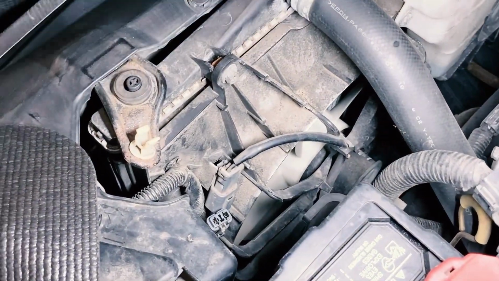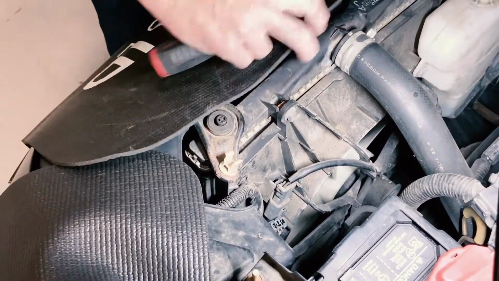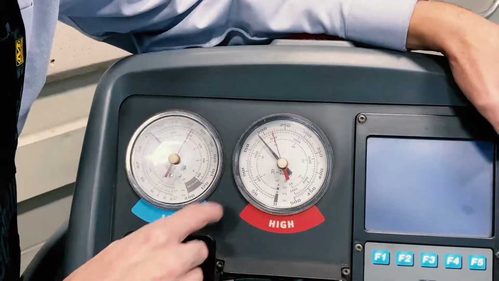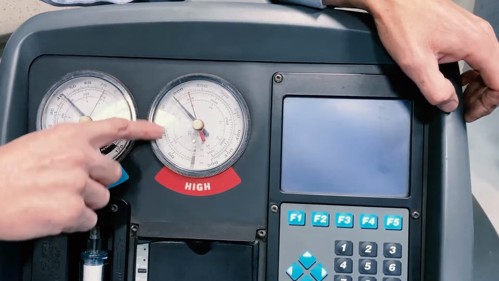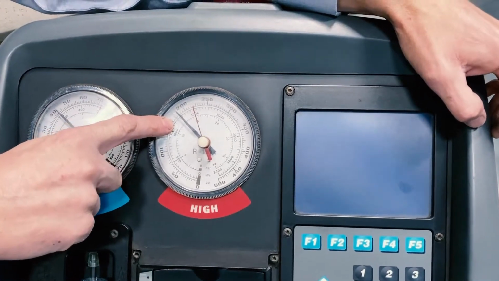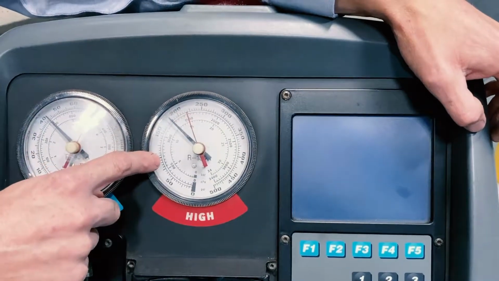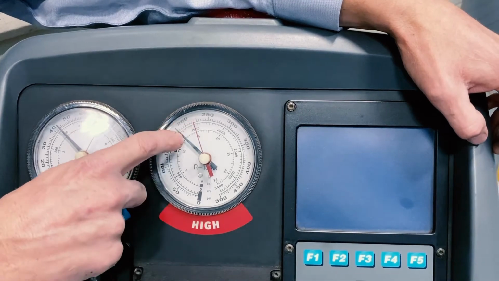We're going to start the vehicle up. When doing this, you need to pay close attention to not let the vehicle overheat. We're mainly looking at high side pressure to see if it goes up. So we've actually started this vehicle and the high side gauge started to run. I'm going to restart the vehicle with AC on. You need to pay close attention, because if this high side gauge gets up into the 300, 350 range, we want to turn it off. So we're going to start the vehicle and watch the high side gauge.